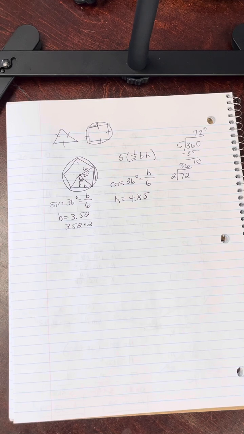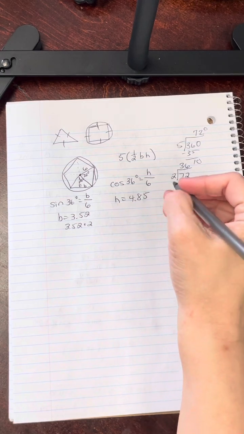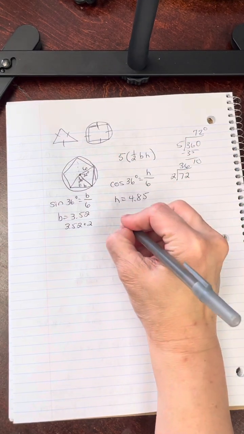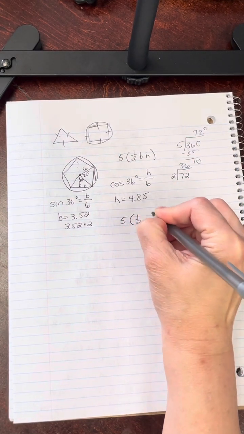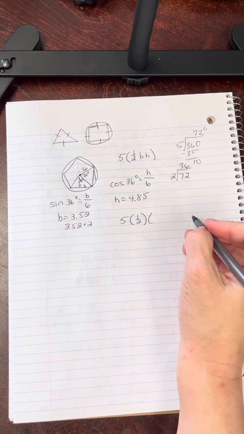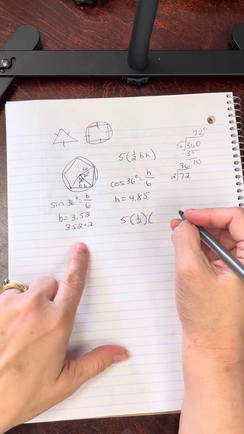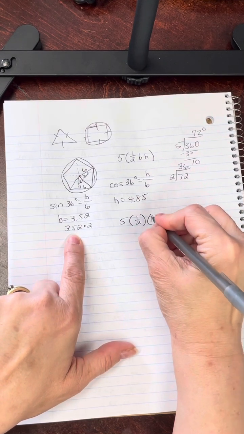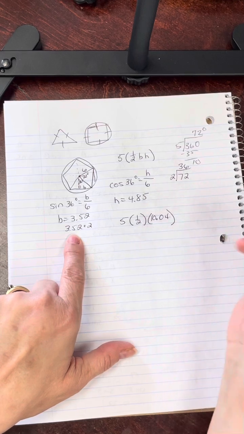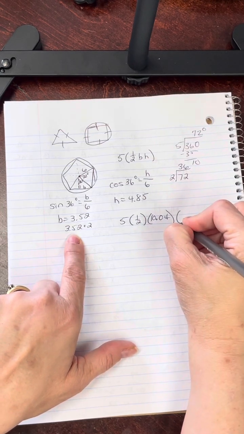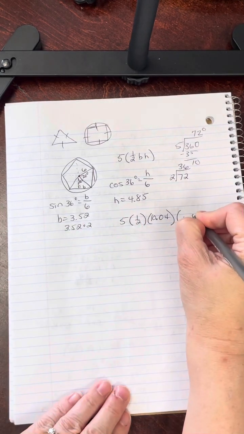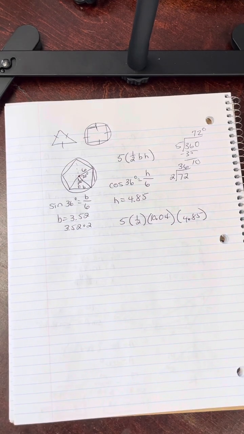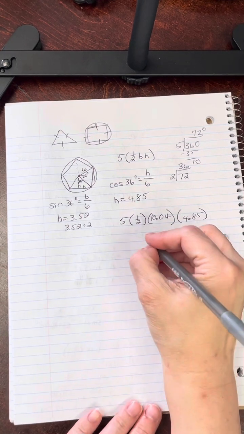When I'm looking at theirs, it looks like they rounded it off to 10. I would not. Okay, so I would be filling this in here, 5 times a half times the base, which would be 10.04. That's why they rounded it off to 10, but again, I would be precise. And my height, 4.85. Then doing all of that on the calculator should get you fairly close to 85.6.